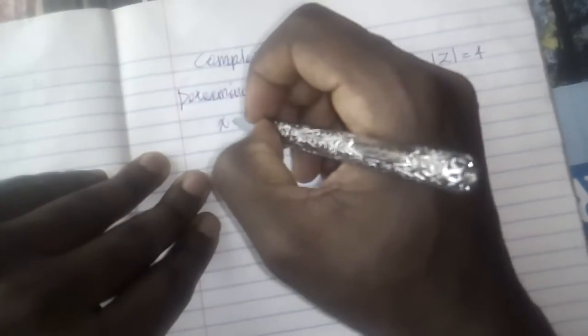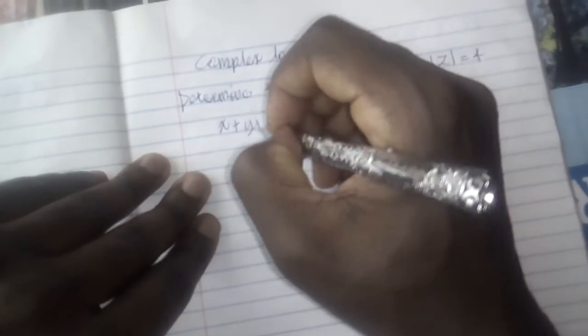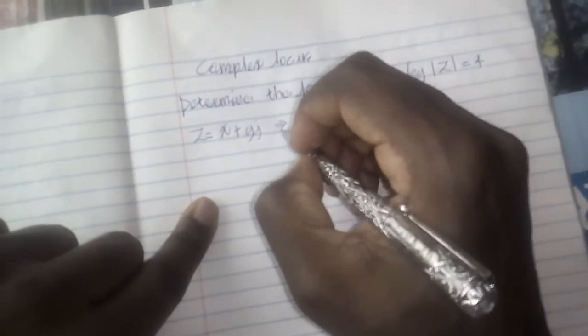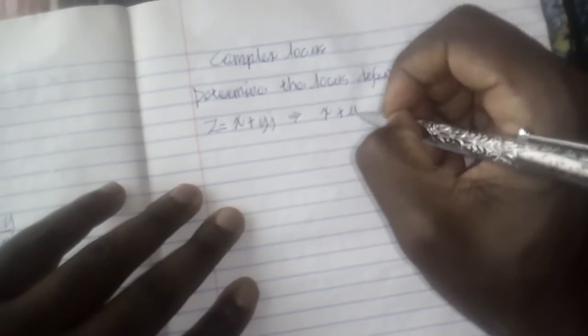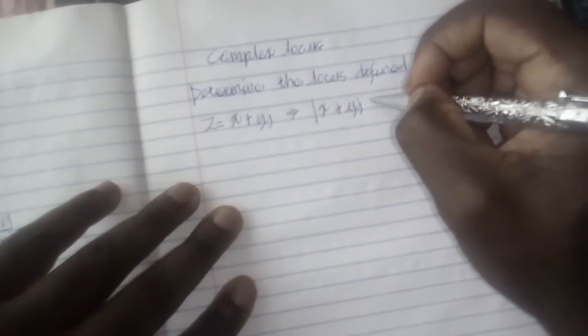So instead of writing it like this, we'll write it in its rectangular form. Okay, so we'll let the real part be x and the imaginary part be yj. We let z equal to that. Okay, the rectangular form of a complex number. So what we now have is x plus yj. The modulus of that is equal to 4.